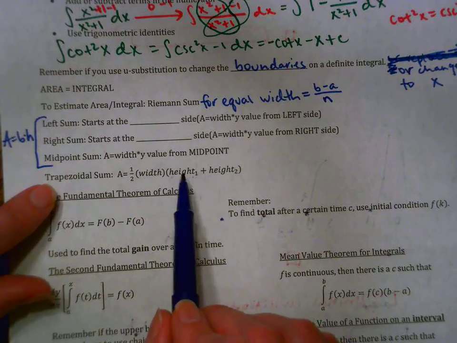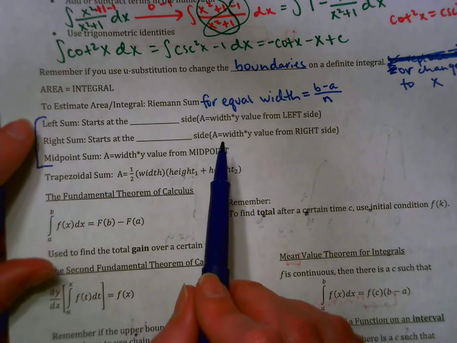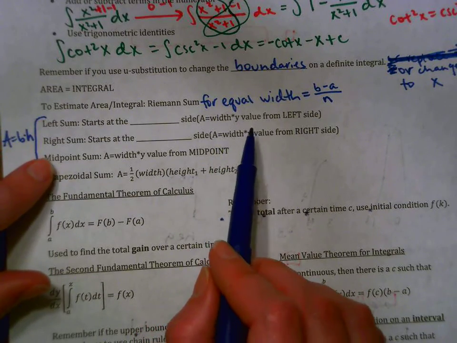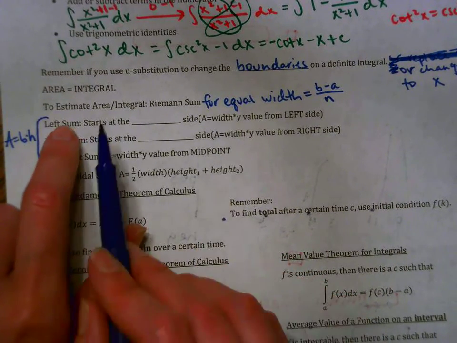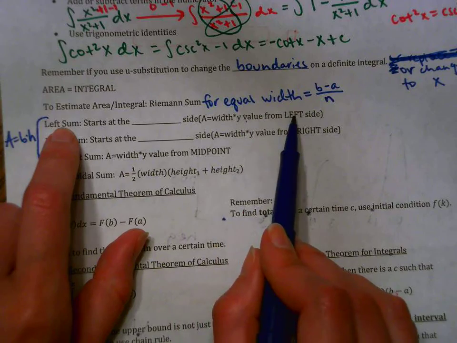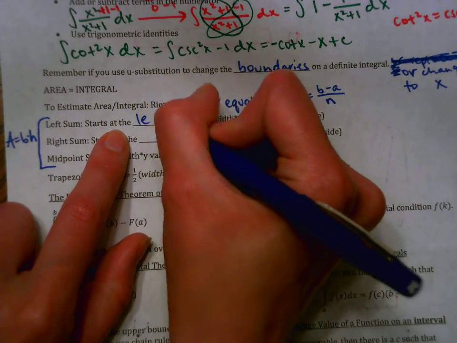That doesn't change. Now the height is a y value. So how do you know what the y value is? It depends on what type of sum. If it's a left sum, you're going to use the y value from the left side. So you start at the left.